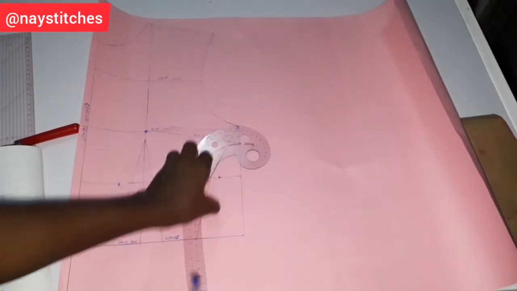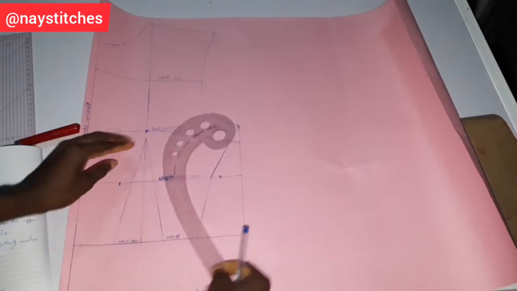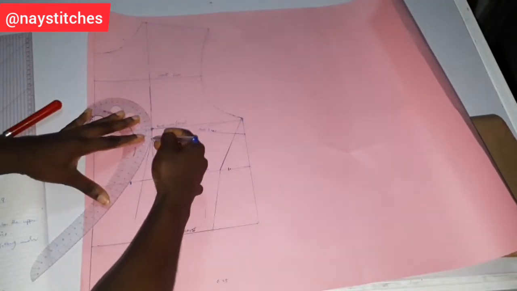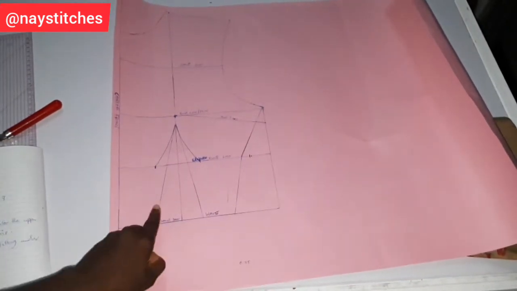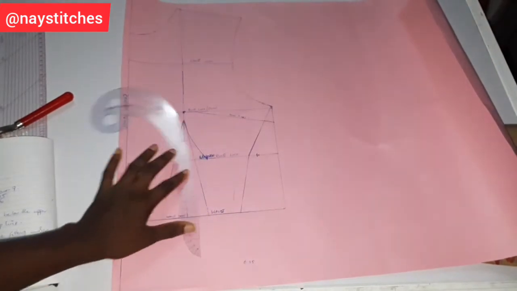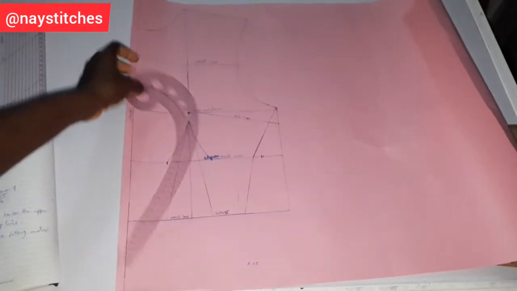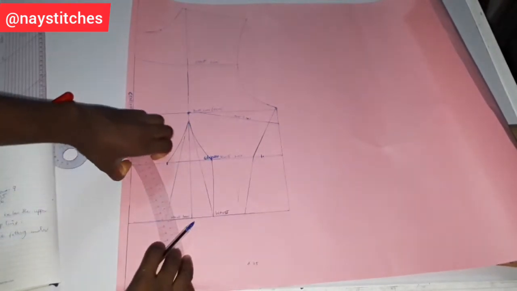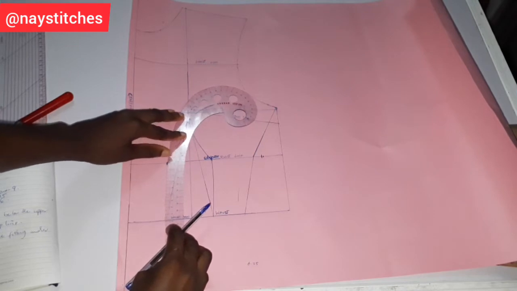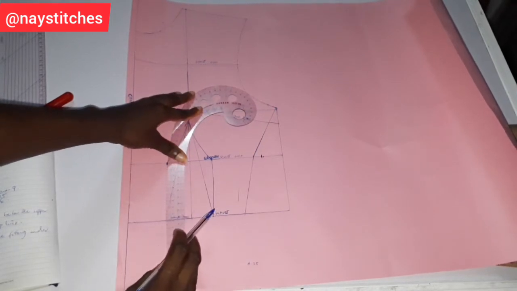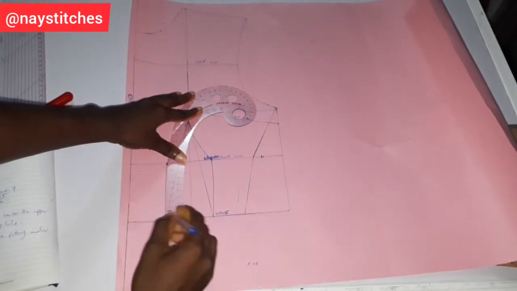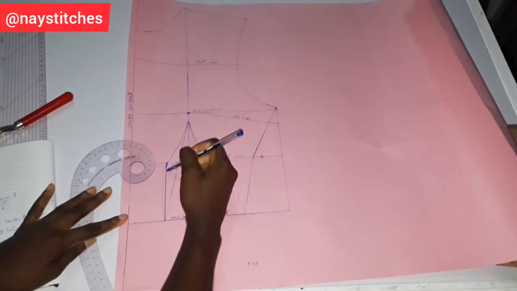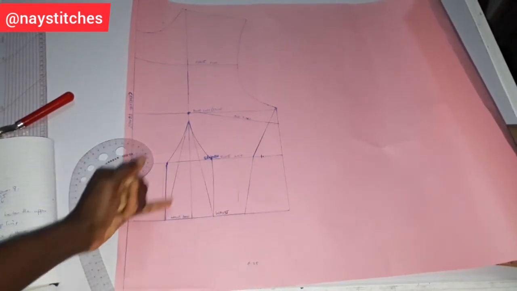Then use your curve to connect the new dart. So now that will be your new dart.